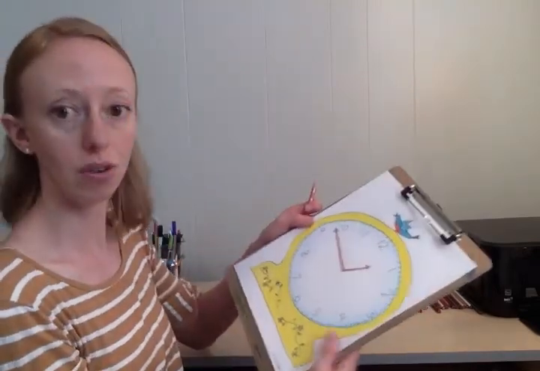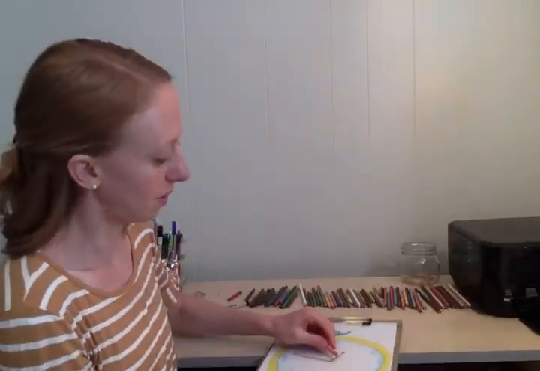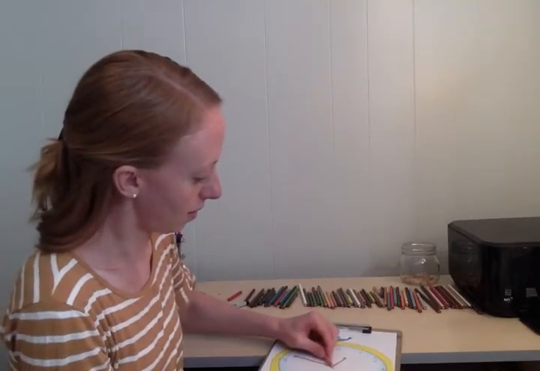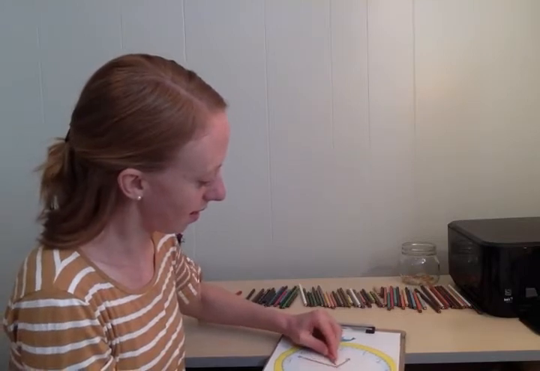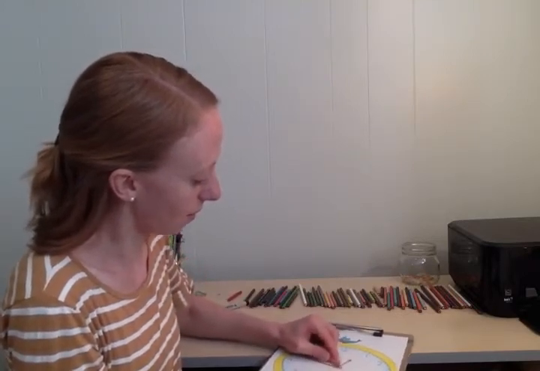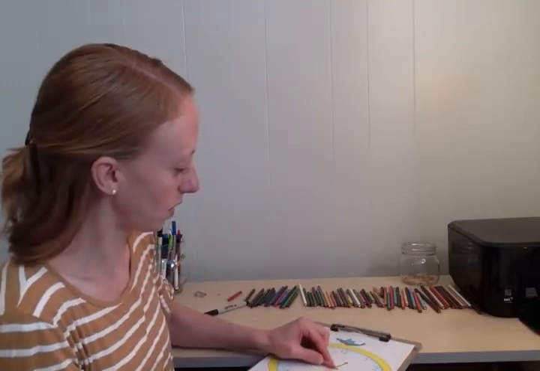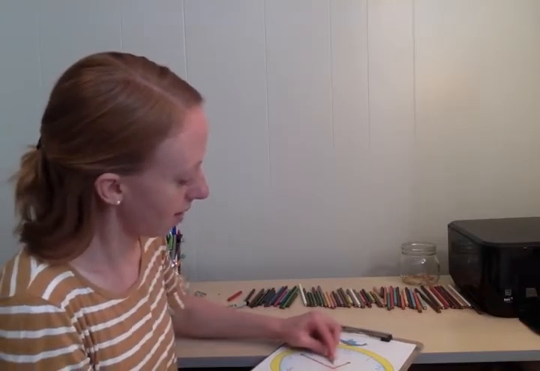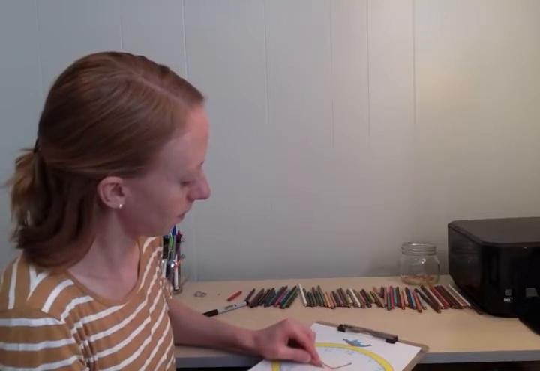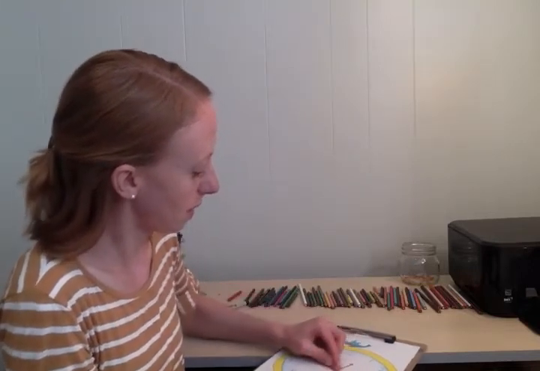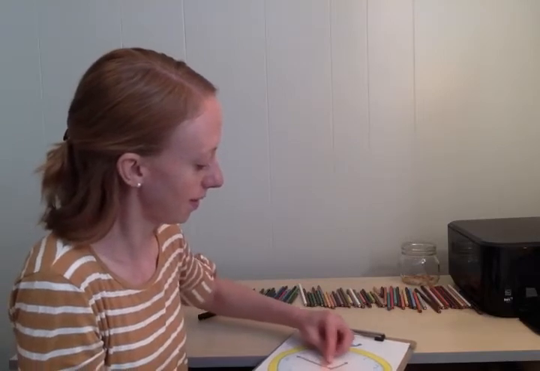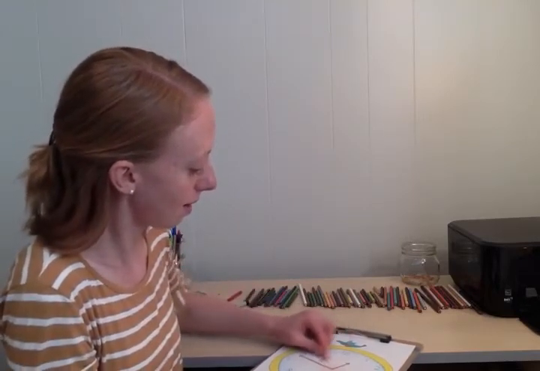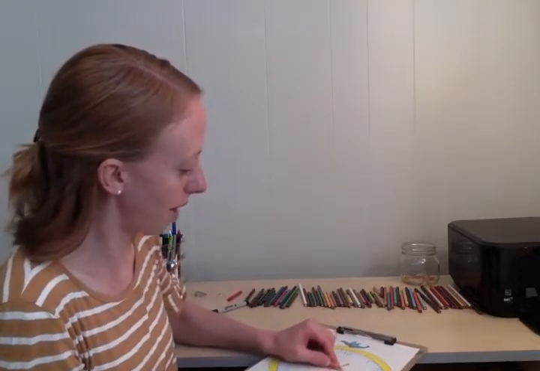So I'm going to try to get some sunrise colors here in the middle. I started with light blue on the outside, and then I'm thinking about the clouds in the morning when there's a sunrise, how they are tinged with pink and yellow, or they can be. So let's try that out. I'm going to blend some colors.